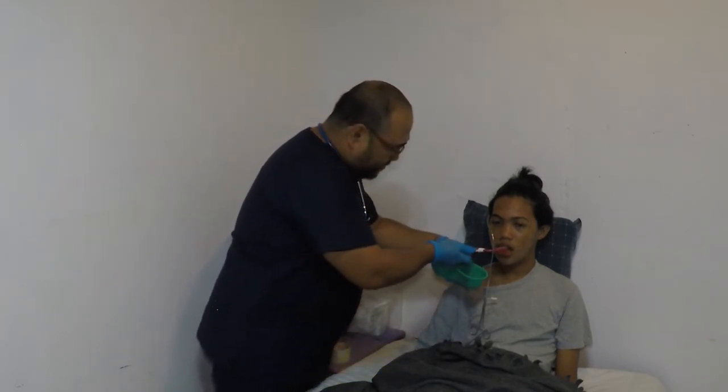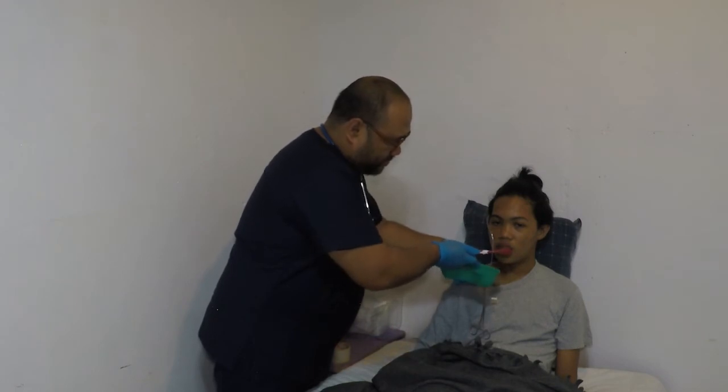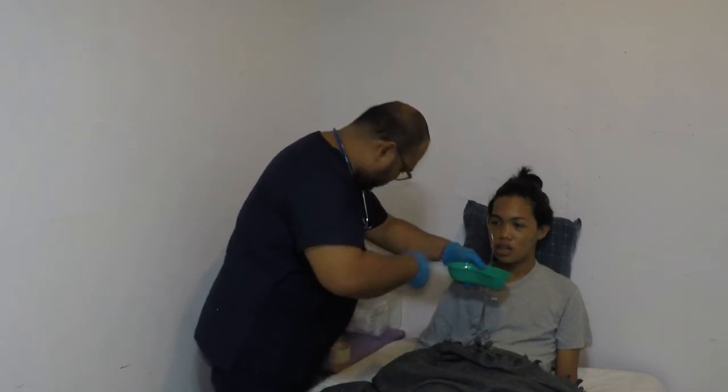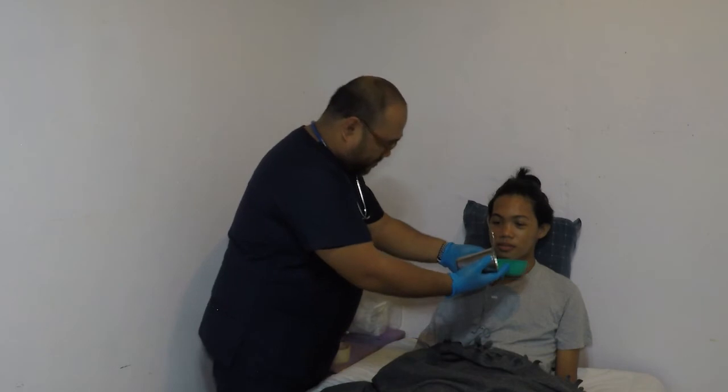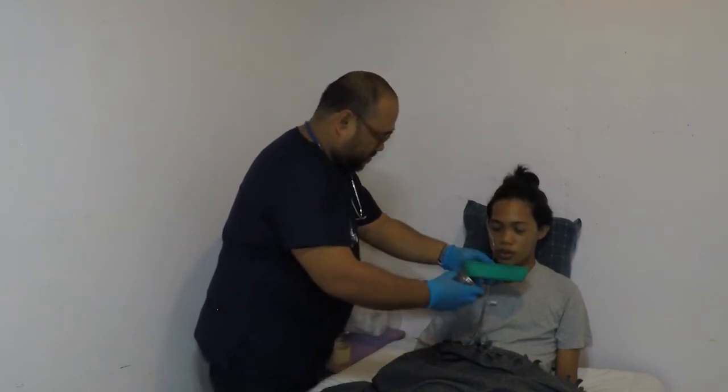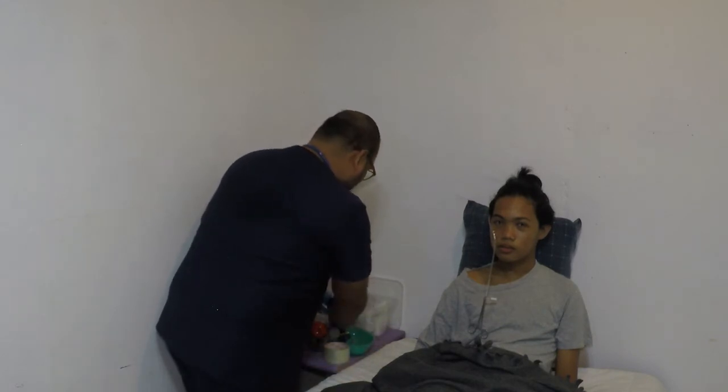Then we will do mouth care. Then we will provide mouth care by brushing the teeth. Then offer mouthwash and keep lips moist. Then clean and replace the equipment to proper place to prevent contamination of equipment and prepare for the next procedure. Then remove gloves and perform hand hygiene to prevent spread of infection.